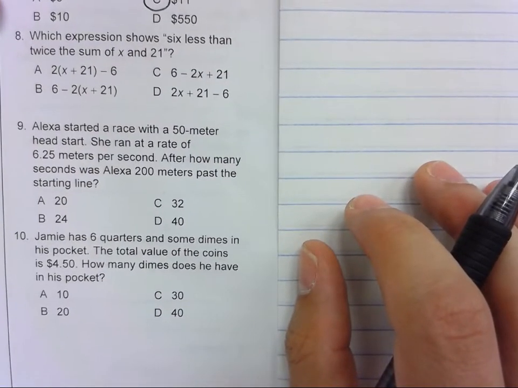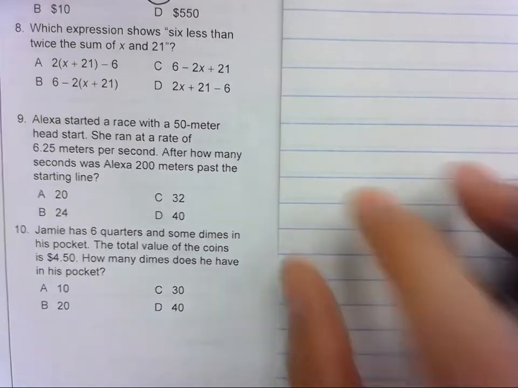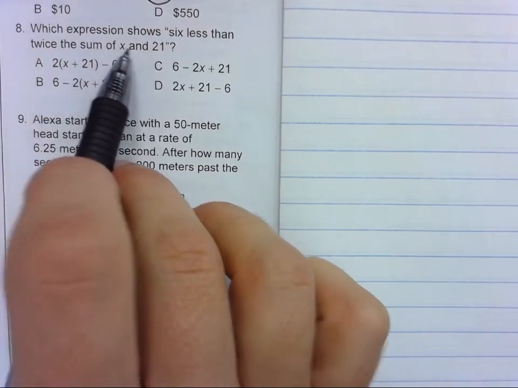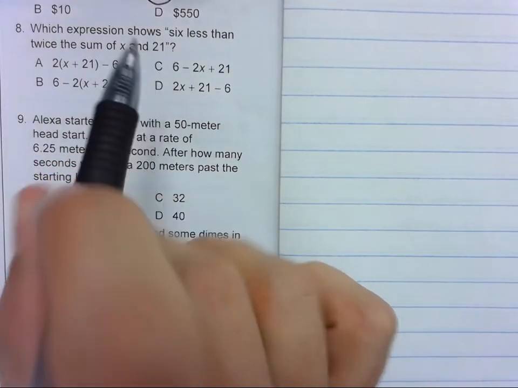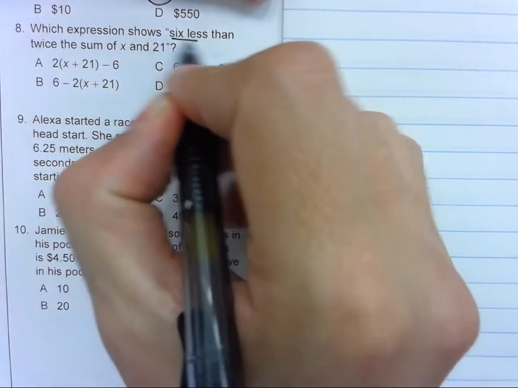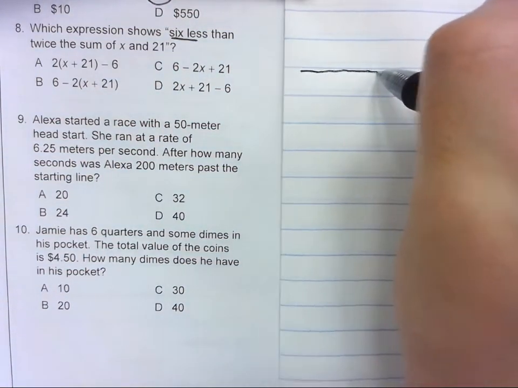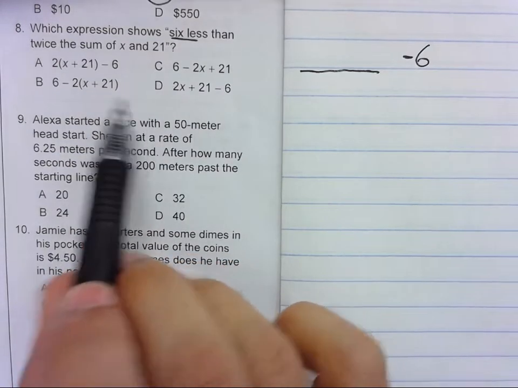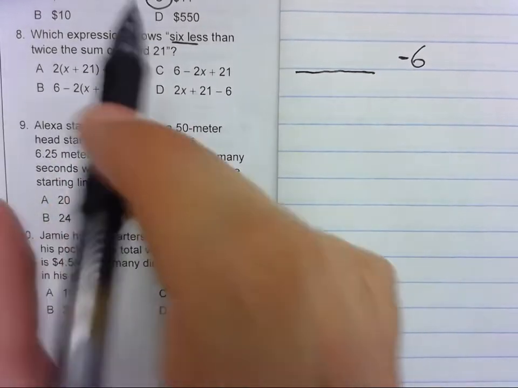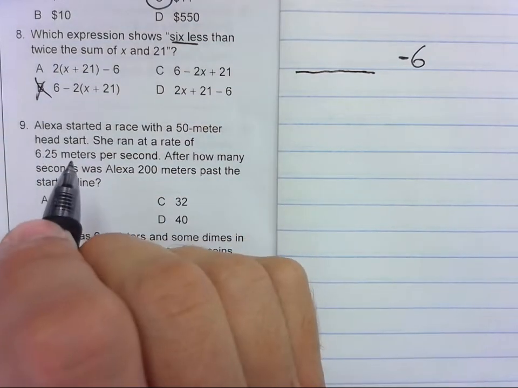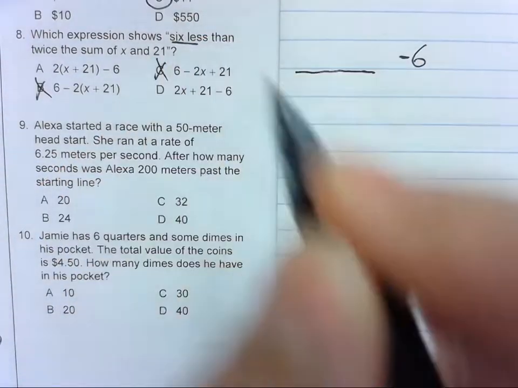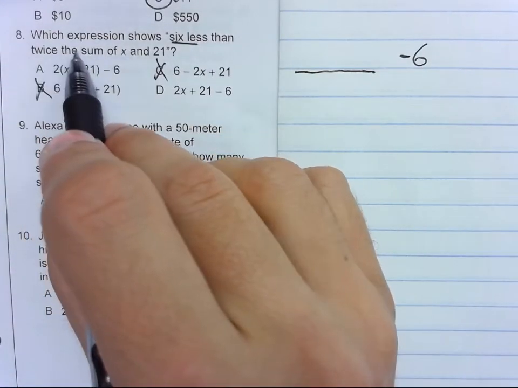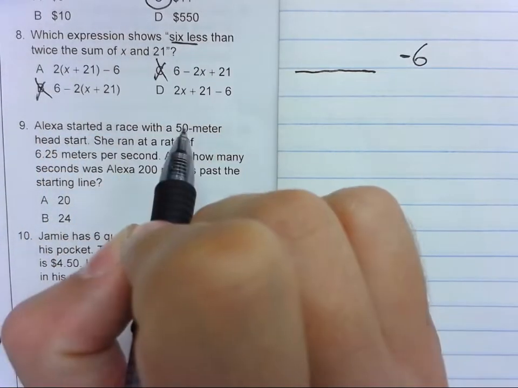On to 8. Which expression shows 6 less than twice the sum of x and 21? So we have 6 less. So whatever happens here, we have to subtract 6 from. So let's eliminate some options here. This can't be our answer. This can't be our answer. Okay, so 6 less than what? Twice the sum of x and 21.